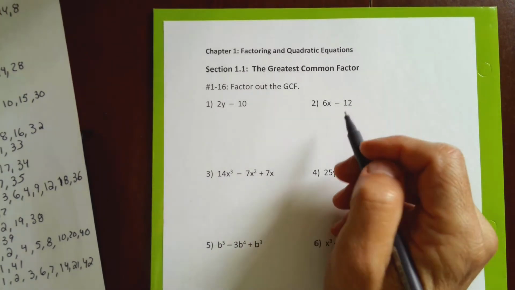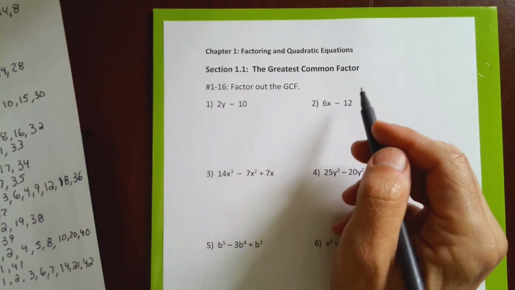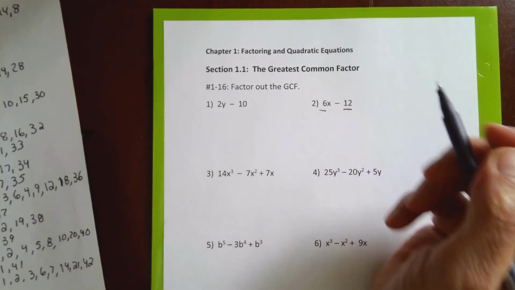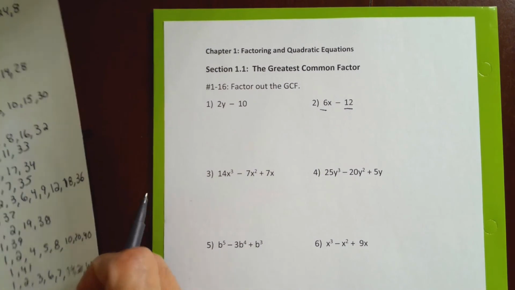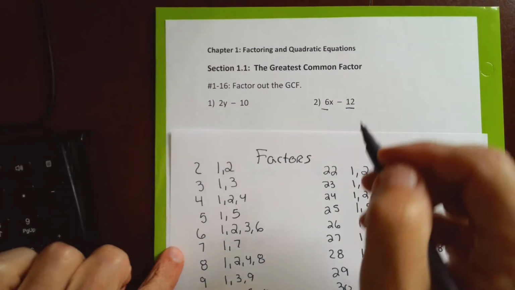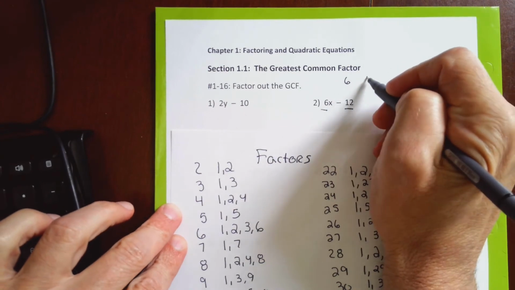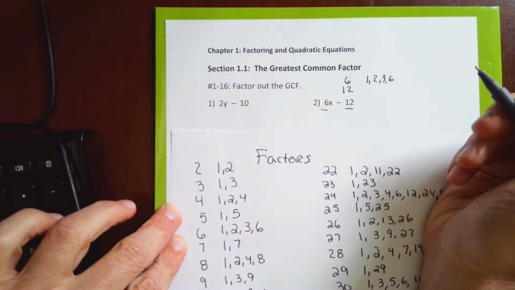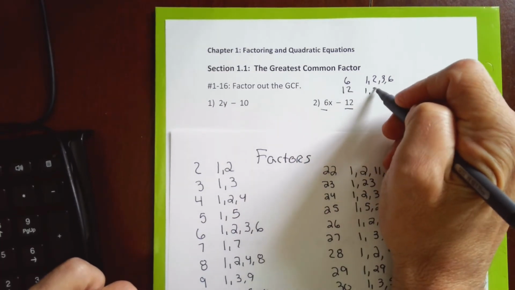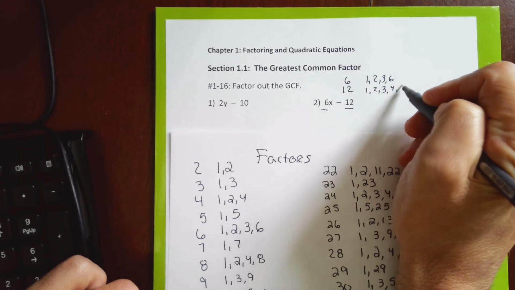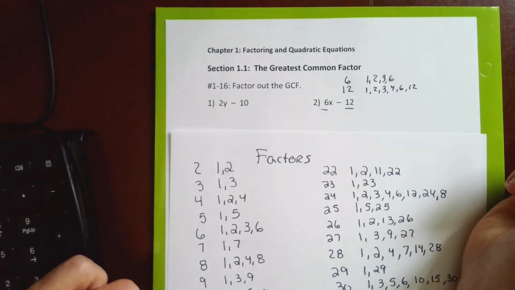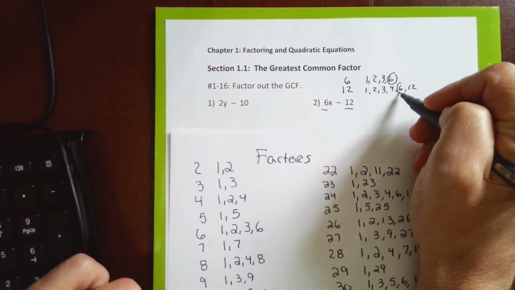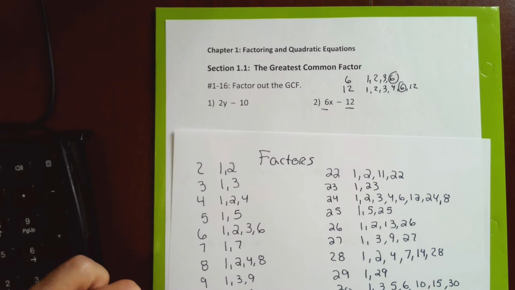In problem 2, to find the greatest common factor so I can factor it out, I look at the coefficient 6 and the number 12 without worrying about the minus sign. The factors of 6 are 1, 2, 3, and 6. The factors of 12 are 1, 2, 3, 4, 6, and 12. The greatest common factor between 6 and 12 is the number 6. It's the biggest factor that they have in common.